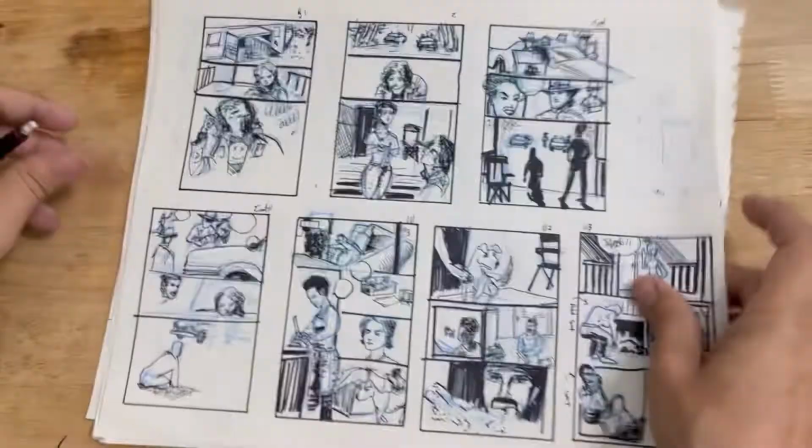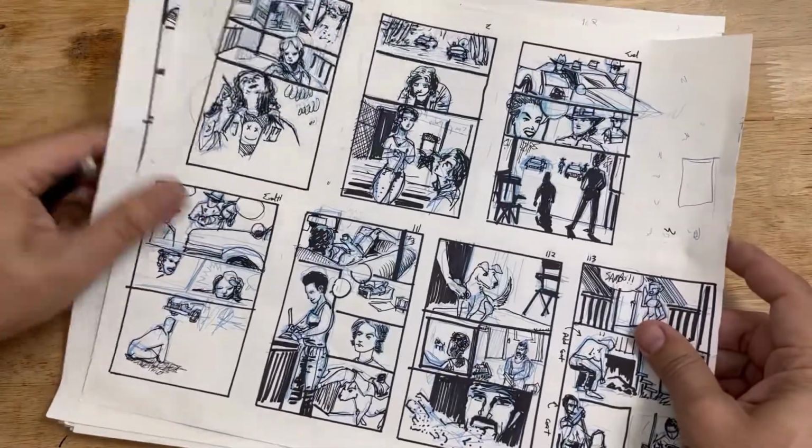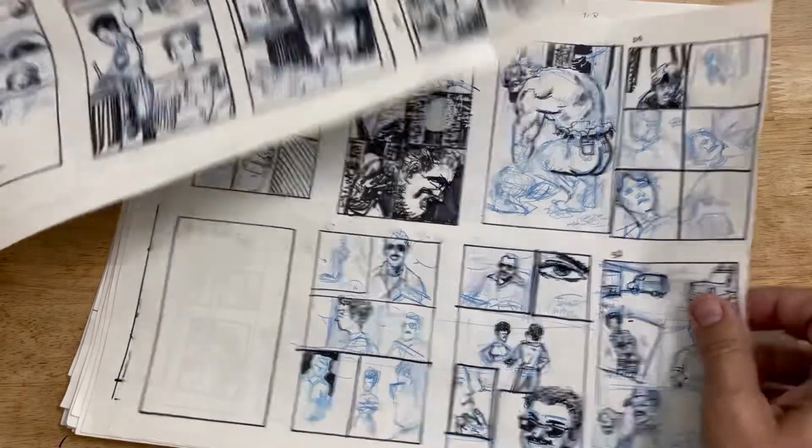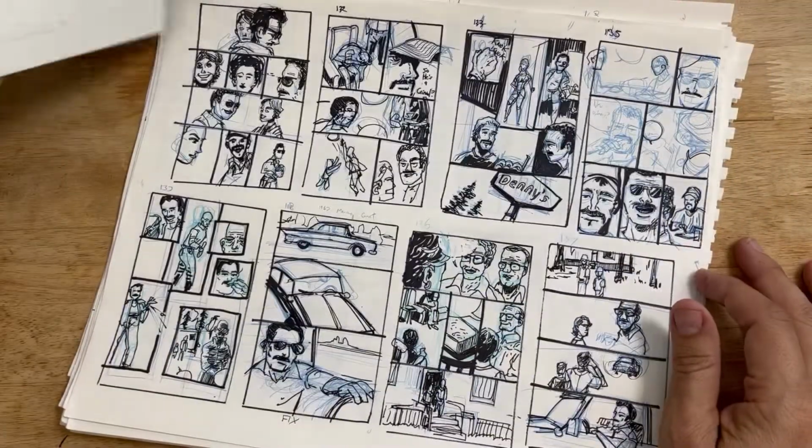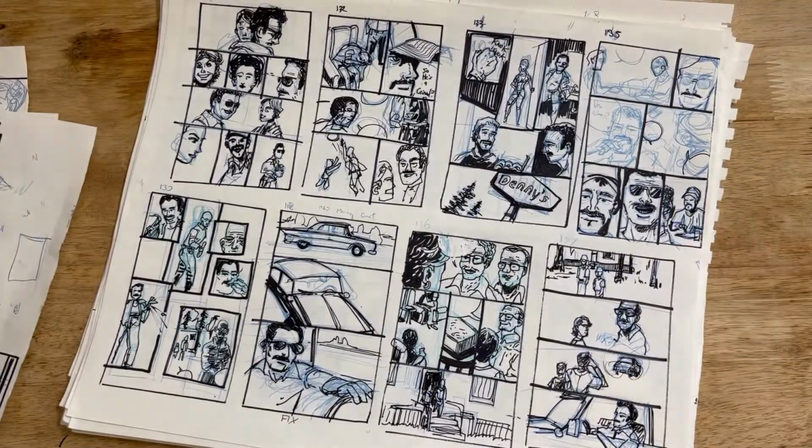So it's a great tool to really hone in on what you're trying to do without putting all the effort of drawing it and then realizing, oh man, I got to redo this whole thing. So great tool. I'm excited about it.